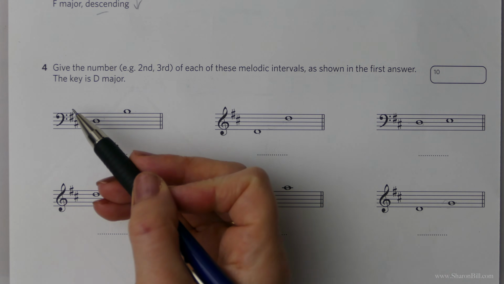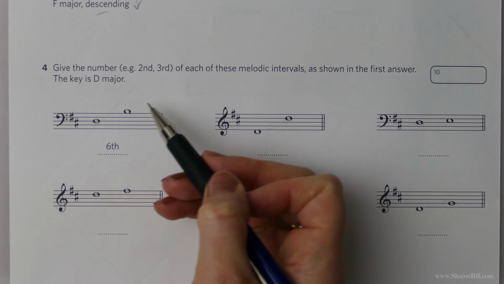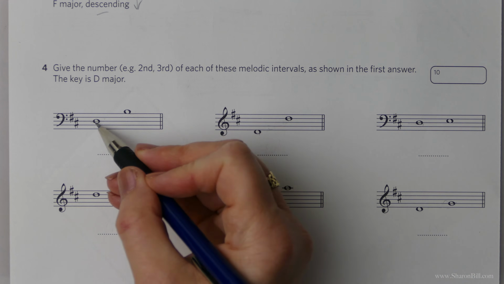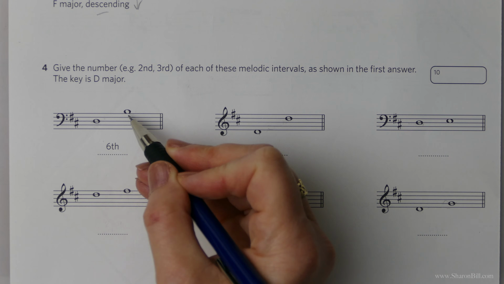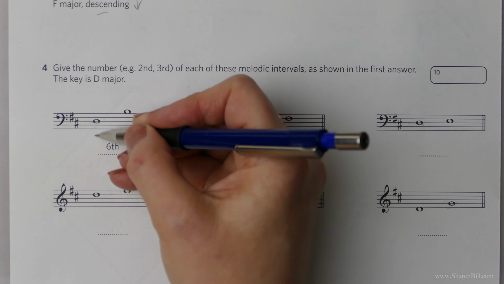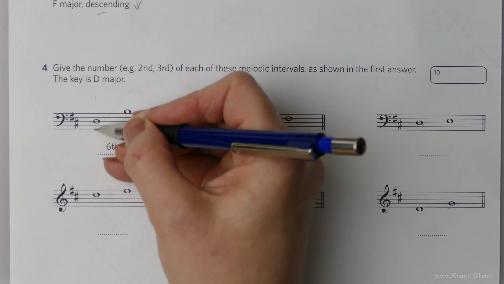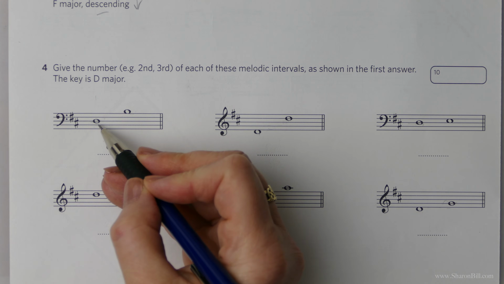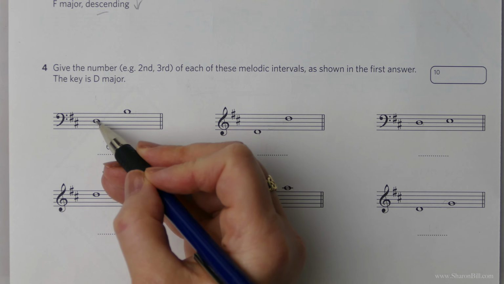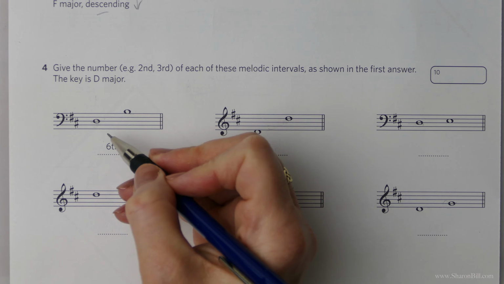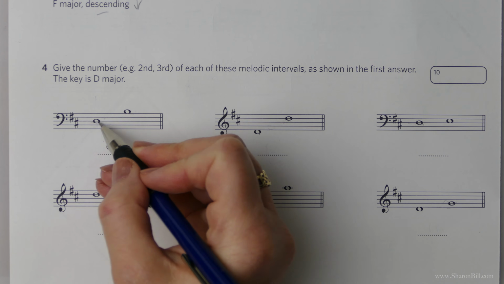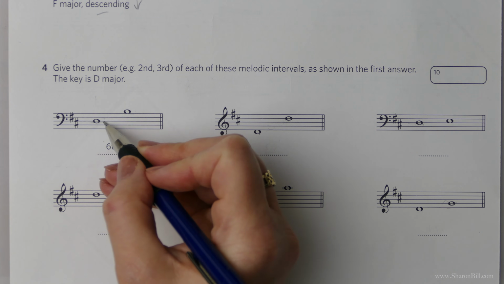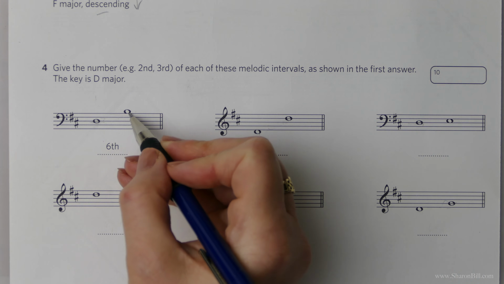Now we're moving on to question 4, where we're asked to describe these melodic intervals. Melodic intervals mean they come one after another as if it were a melody, unlike harmonic intervals that come one on top of each other as in a harmony. And so we're counting the interval, or the space between these notes. The one thing you need to be careful about is that we count this given note, the lowest note, as note 1. 1, 2, 3, 4, 5, 6.